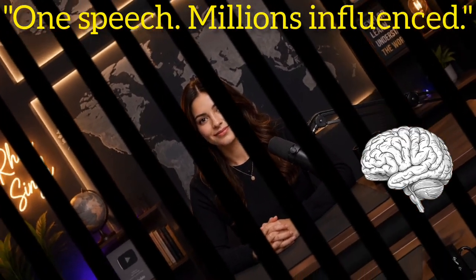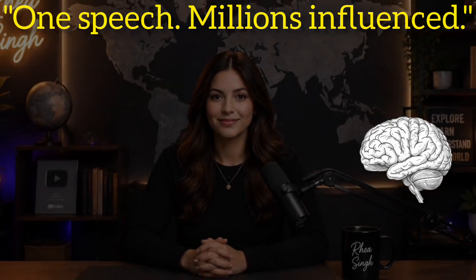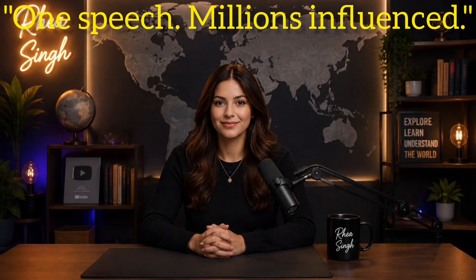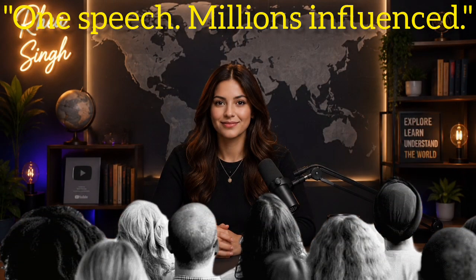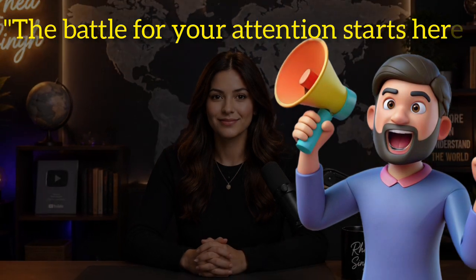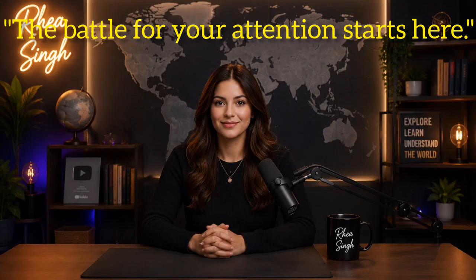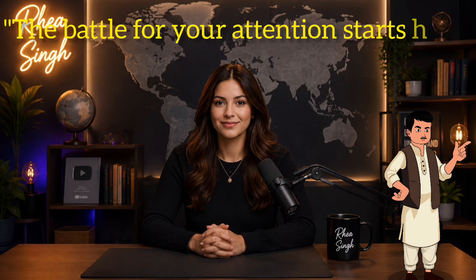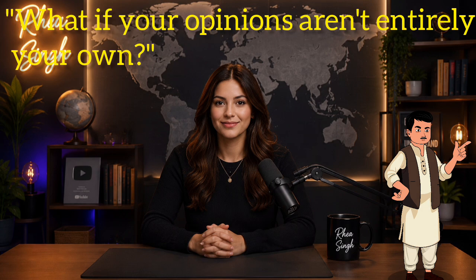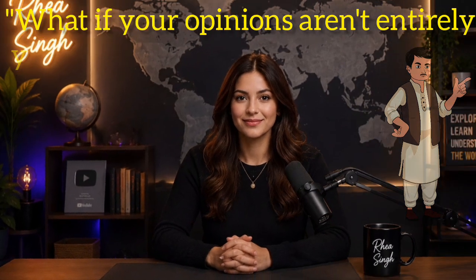The human brain is full of shortcuts. These shortcuts help us make decisions quickly, but they can also be used to influence us. Now, this isn't about one country. It's not about one political party. And it's definitely not about saying all politicians are bad. These techniques are used by politicians across the world, regardless of ideology.